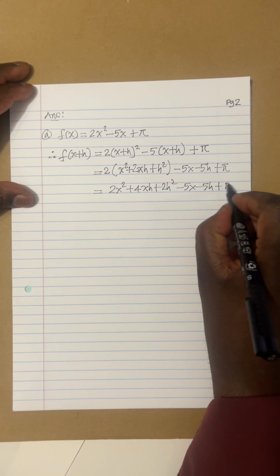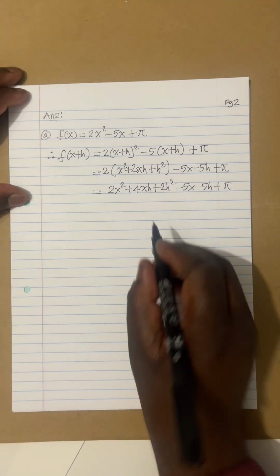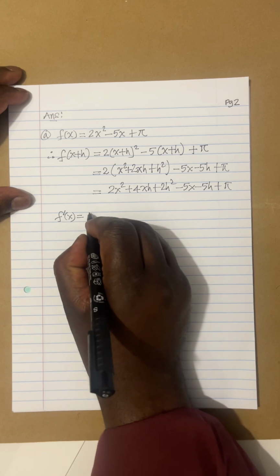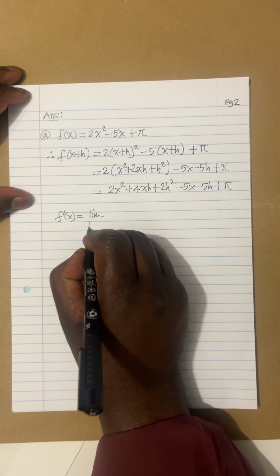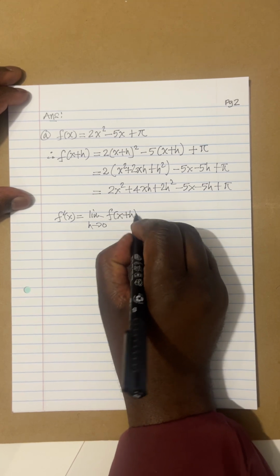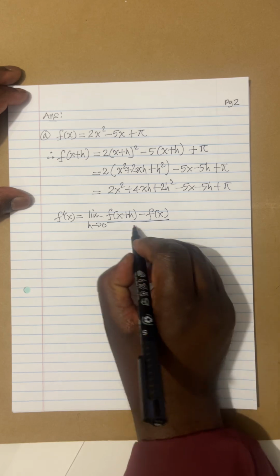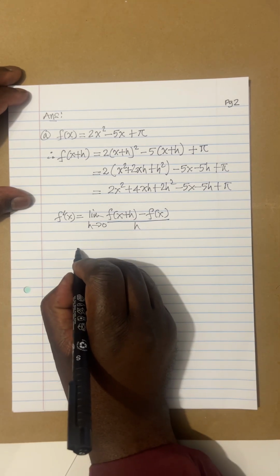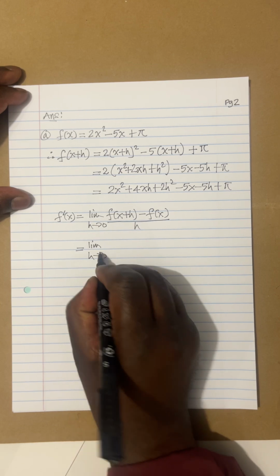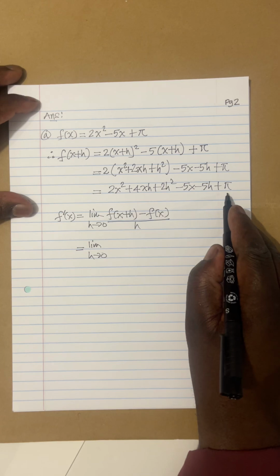Now we're going to the first principles formula for the derivative. f prime of x is equal to the limit as h approaches 0 of f of x plus h minus f of x, all over h. Substituting what we know, this is the limit as h approaches 0 of what? This notation here, f of x plus h, must be replaced by that.